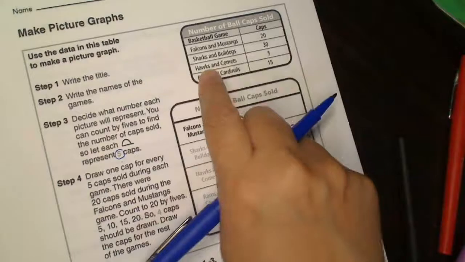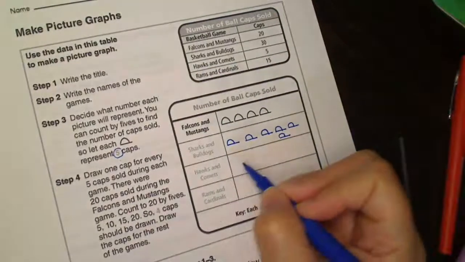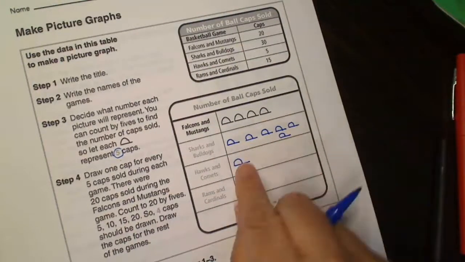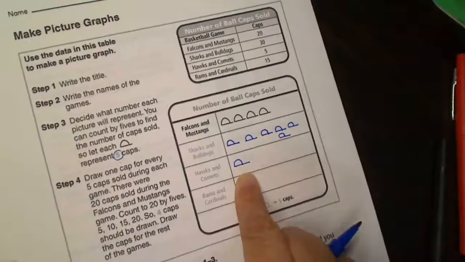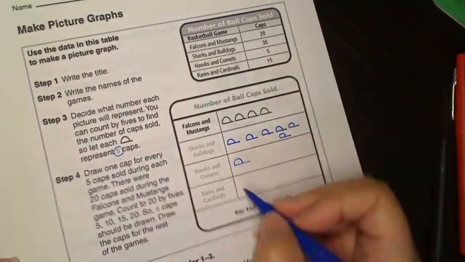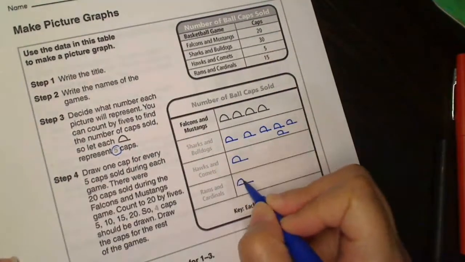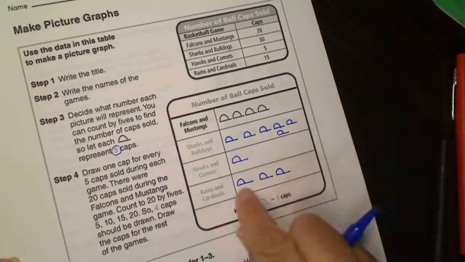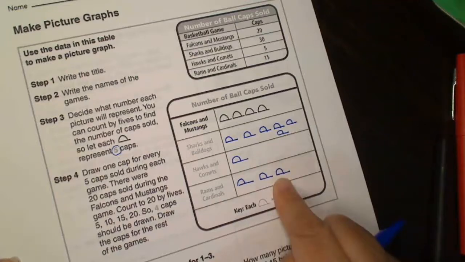The next one says Hawks and Comets 5. Well, I got to count by 5s till I get to 5. Well, if 1 ball cap is 5, it only needs 1. Now the next one is 15. Let's count by 5s. 5, 10, 15. I needed 3 ball caps because I had 3 times 5 to make 15.